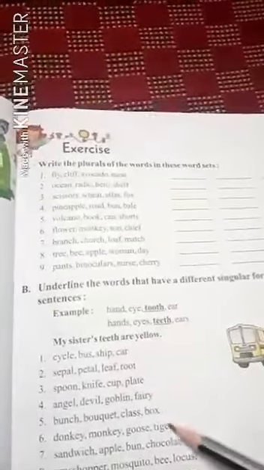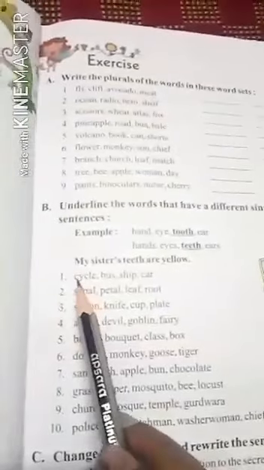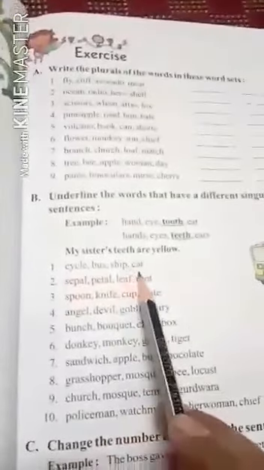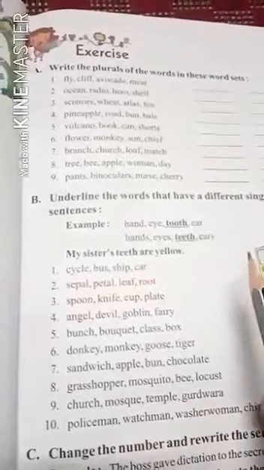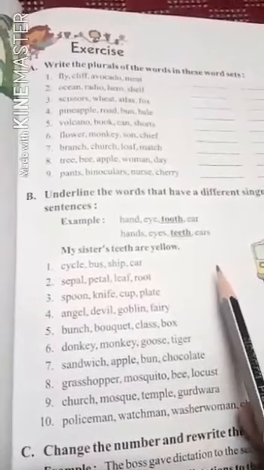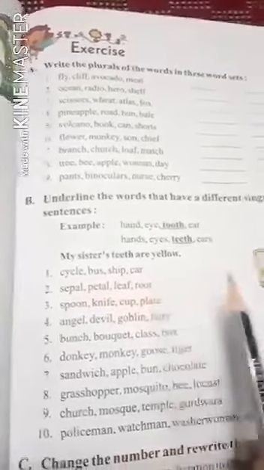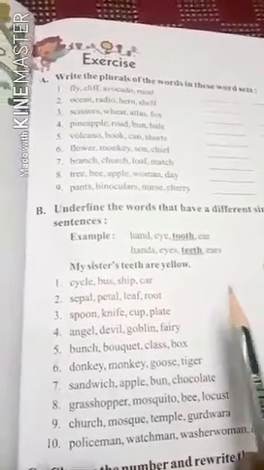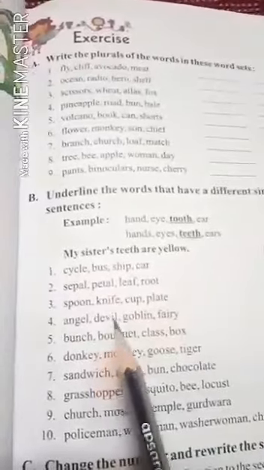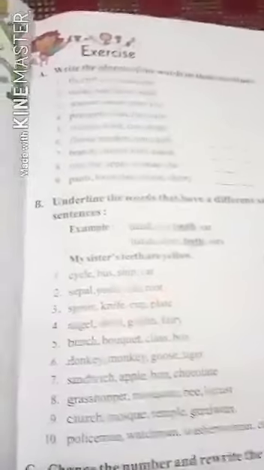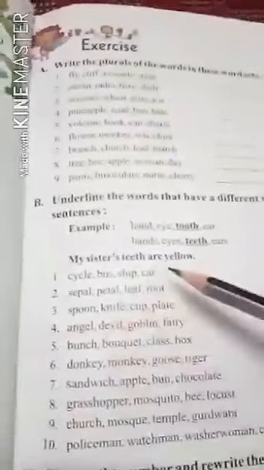In this way, you have to do all these questions by changing each and every word into its plural, and find the different one, the odd one of these 4 words, and use that word by making your own sentence. In this way, you have to do all this homework.